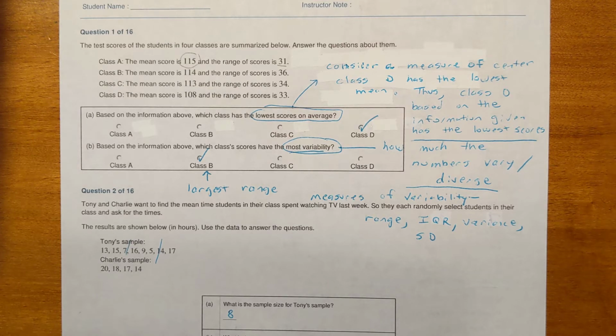Class A, the mean score is 115 and the range of scores is 31. Class B, the mean score is 114 and the range of scores is 36. Class C, the mean score is 113 and the range of scores is 34. Class D, the mean score is 108 and the range of scores is 33.